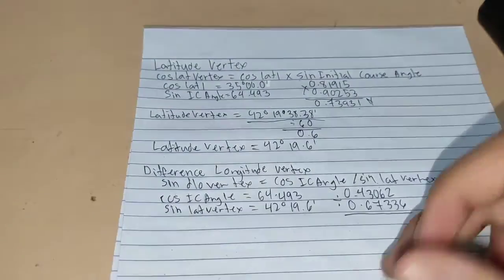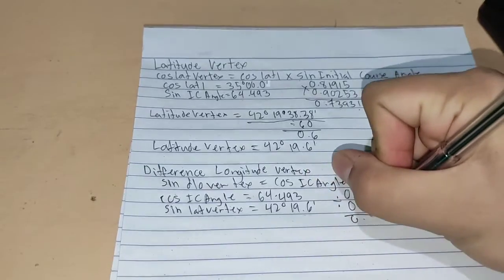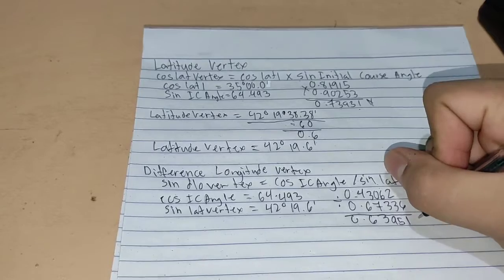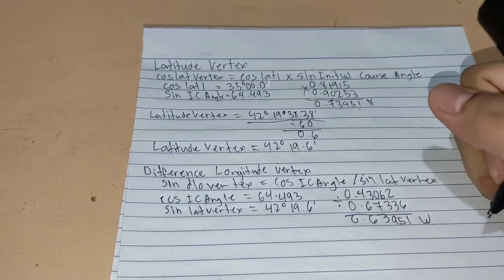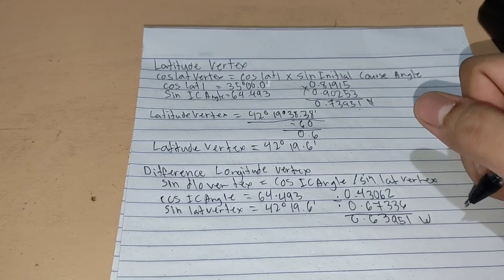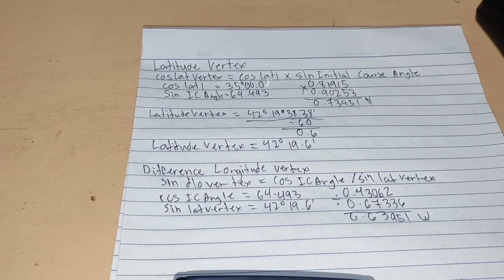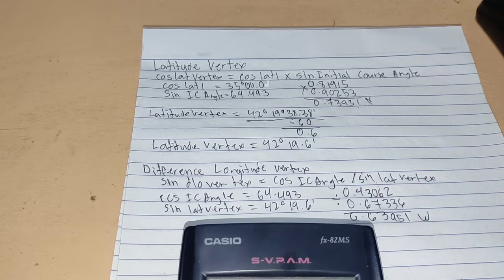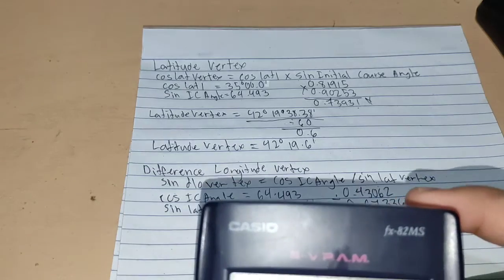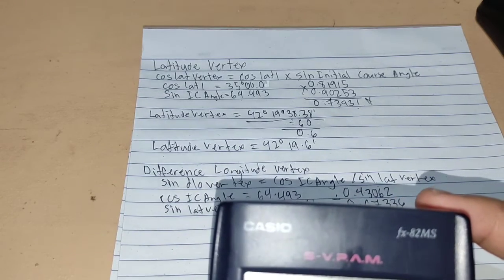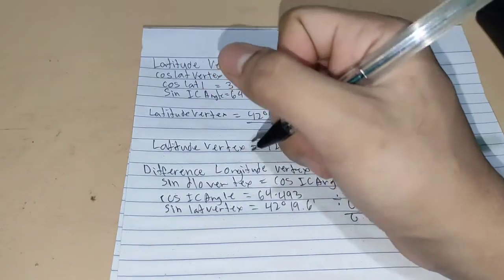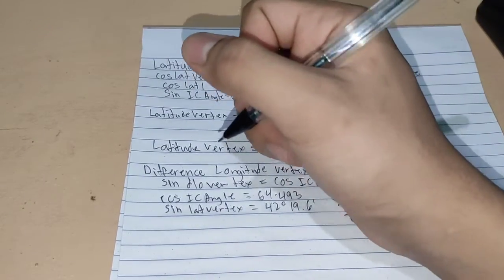So now we need to write it. 0.63951. So the name is west because both of our longitude is named as west. So we are not done yet. So after that, we need to press in our calculator shift, sin, ans, equal, and degrees. So now we will have 39 degrees, 45, and 19.05 minutes. That is the difference longitude vertex.